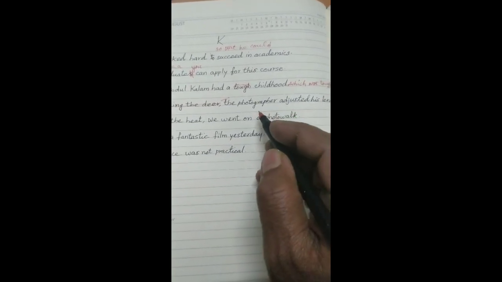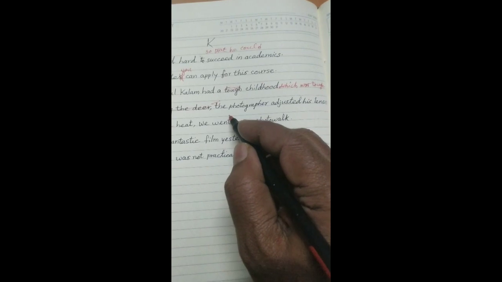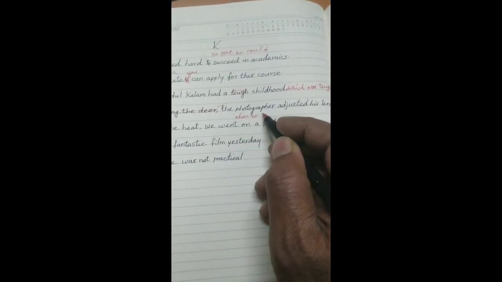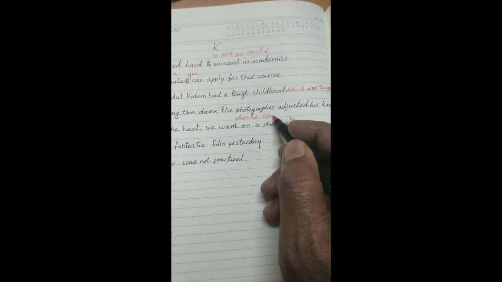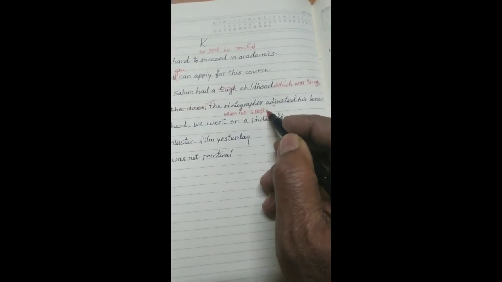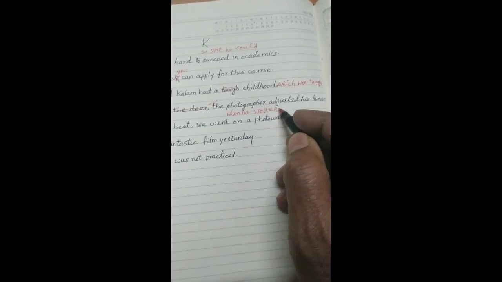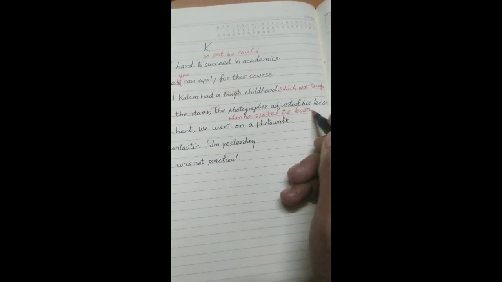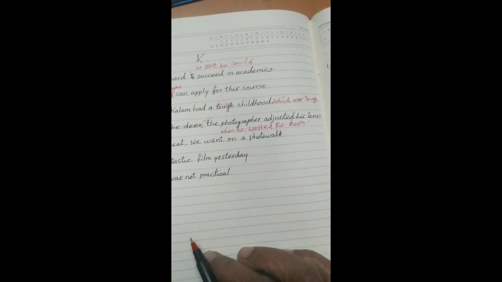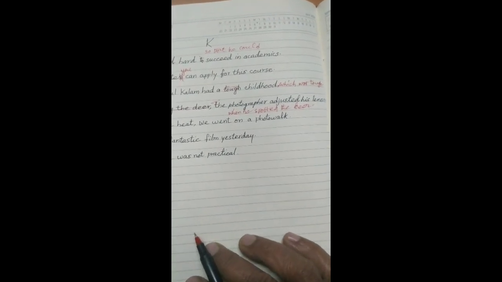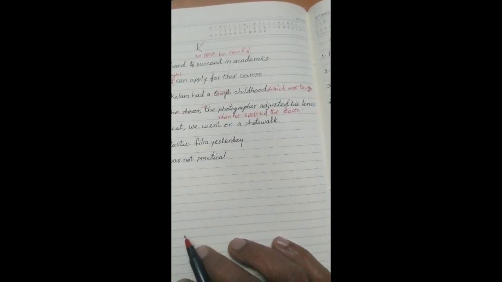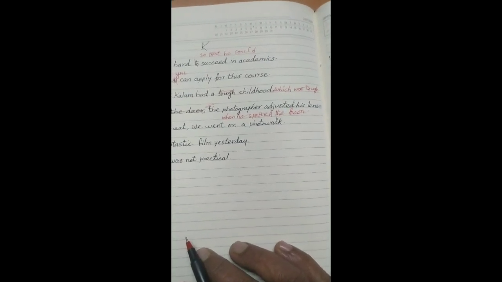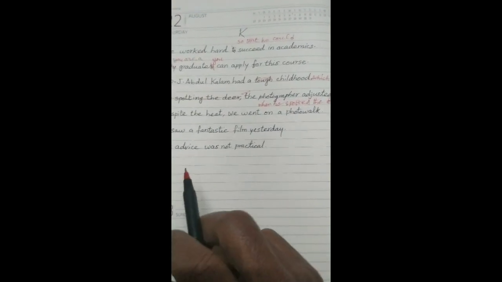Then we'll add when he spotted the deer. Okay, so it will read like this. The photographer adjusted his lens when he spotted the deer. Full stop.